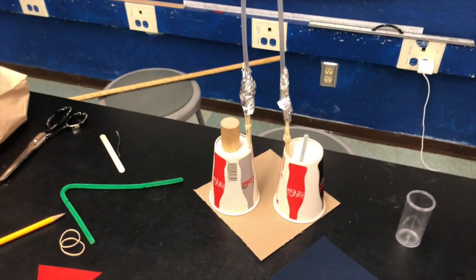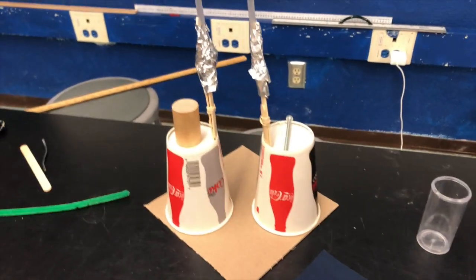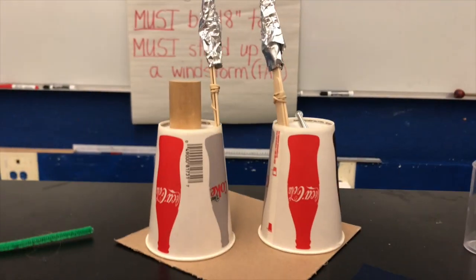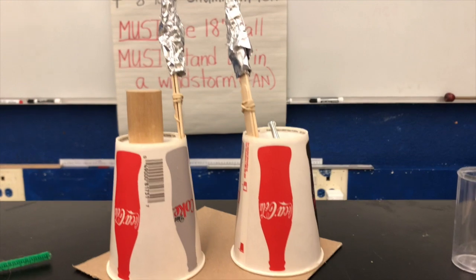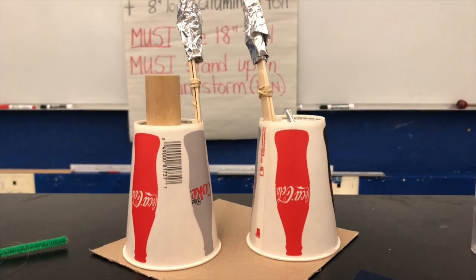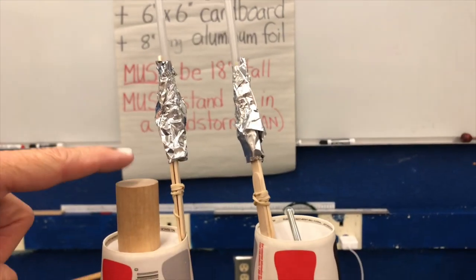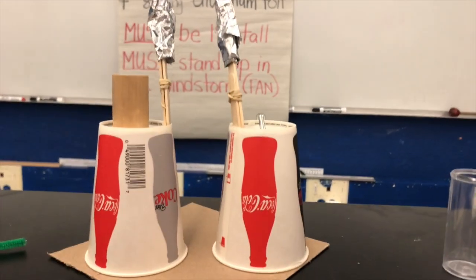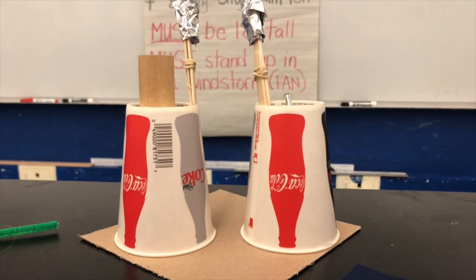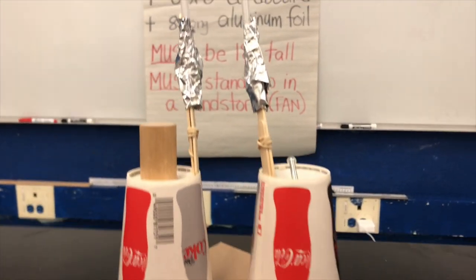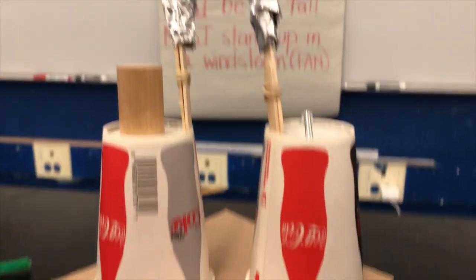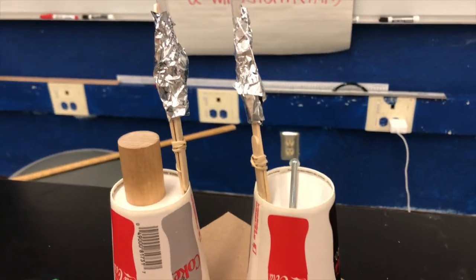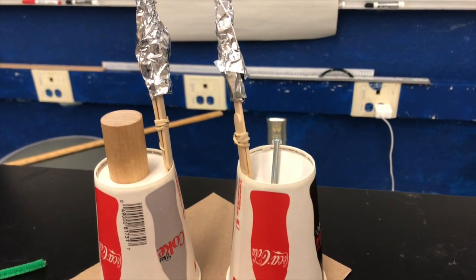I'm going to share with you my tower. What I did was that I used the piece of cardboard as the base. That's where my cups are sitting. And then I have my cups at the bottom and I put a little cylinder and a screw on top of them to give them more weight so they'd be heavier at the bottom. Then I used the popsicle sticks. I poked a hole in the cup and I used the rubber band to attach them.